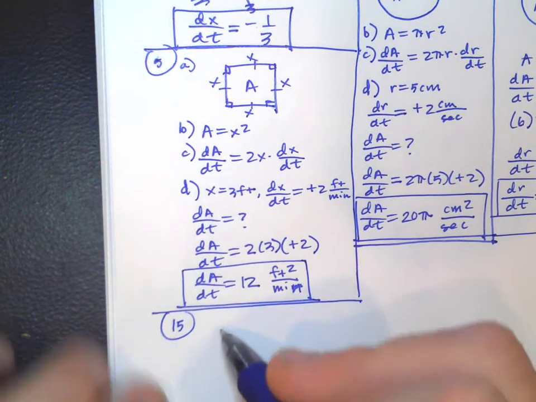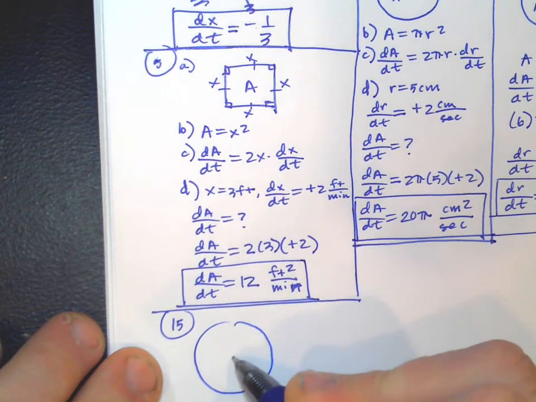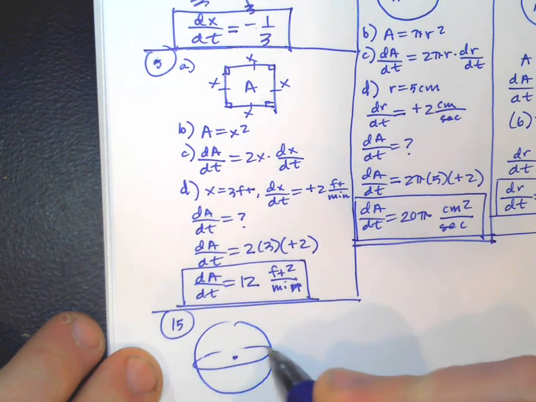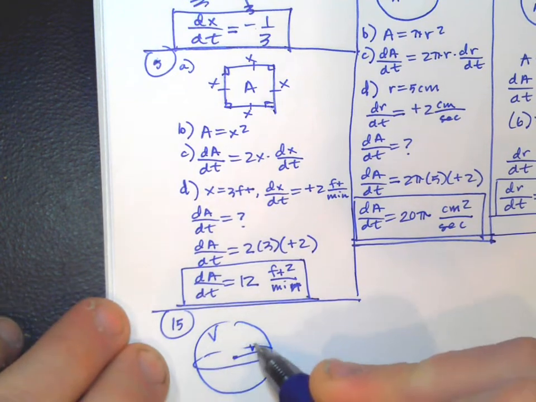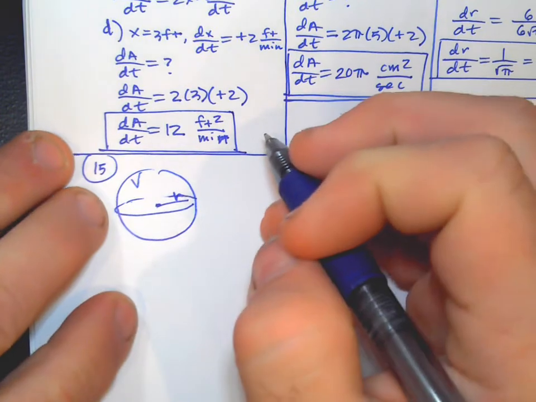So we're dealing with a sphere. So we draw a quick picture. It's got a radius. It's got a volume, right? So we're probably going to be dealing with the volume. What information do they give you?